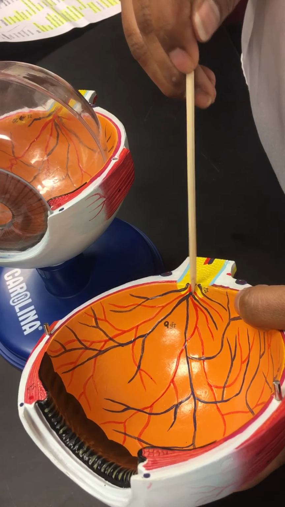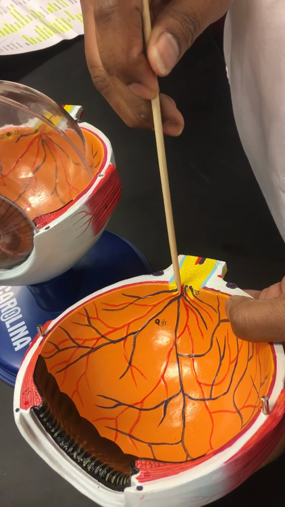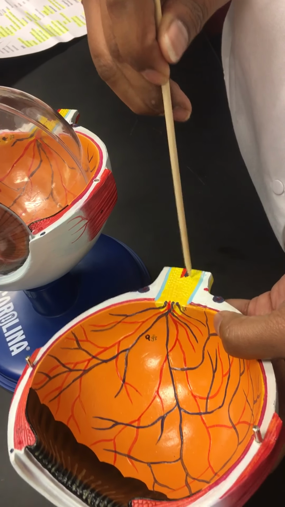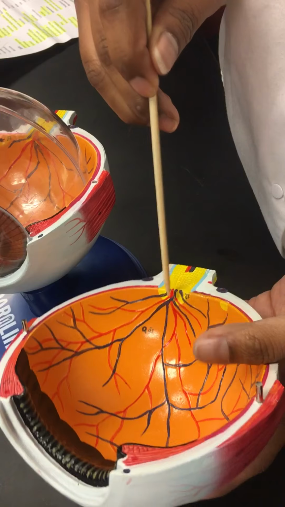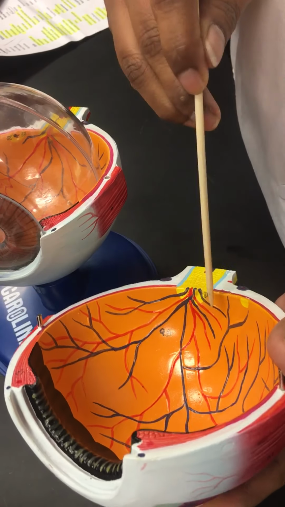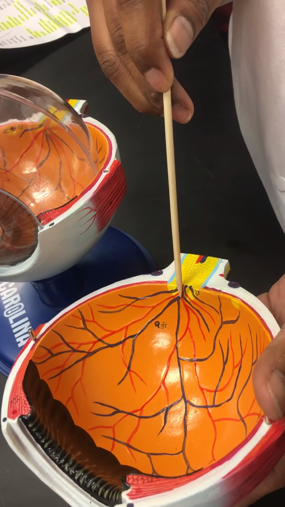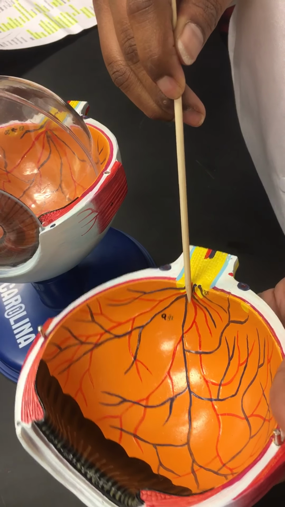Now, the area that you see in this internal view is where the optic nerve leaves. And in that region, we don't have any photoreceptors. And so on this model, it's kind of showing you that it's not orange there. So therefore, that is the blind spot.